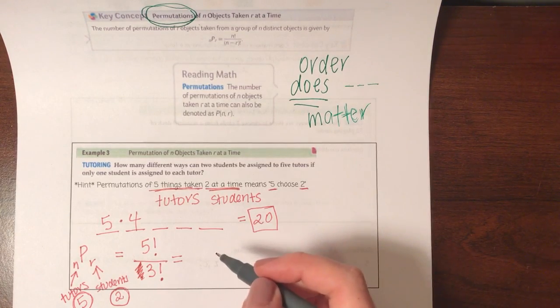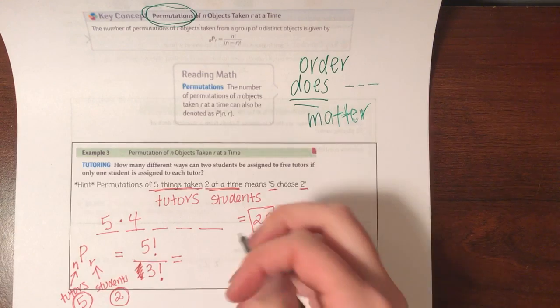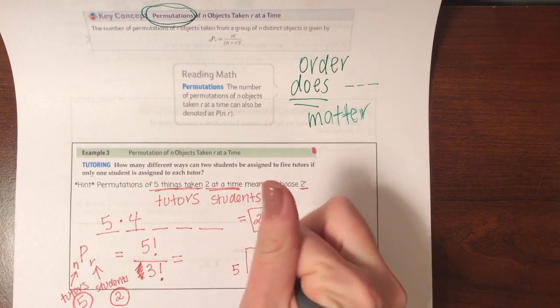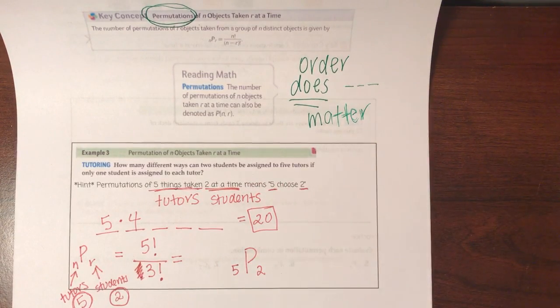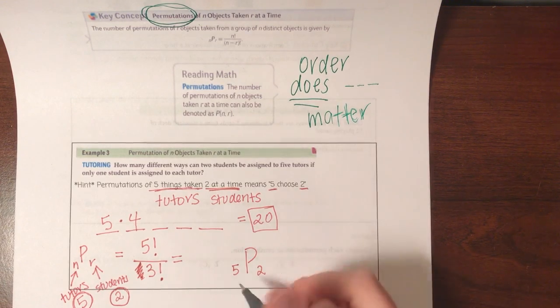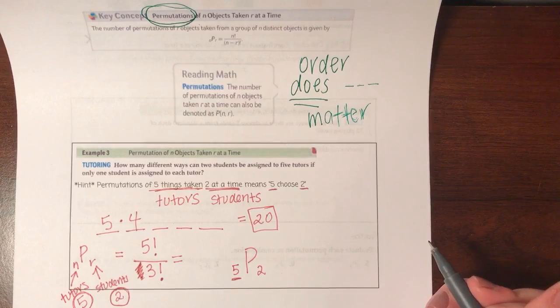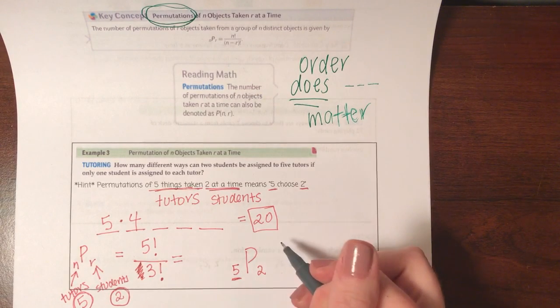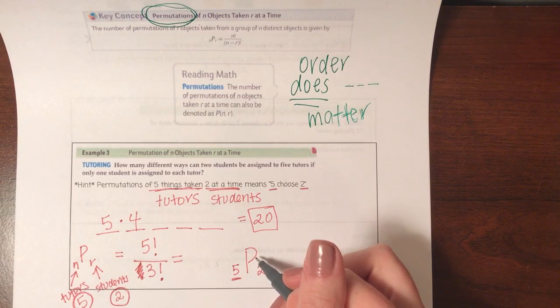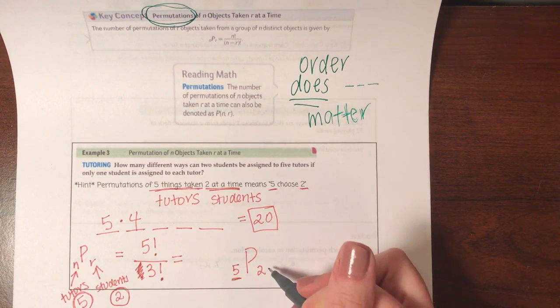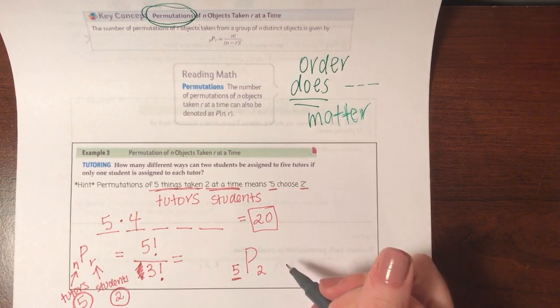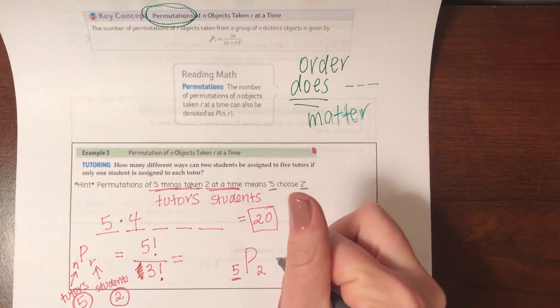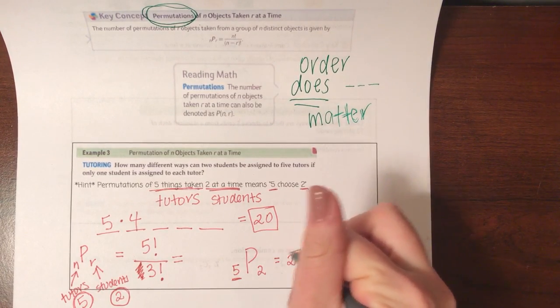Now another way to figure this out is just to put 5P2 right into your calculator, and if you did that, you would type in the number 5, and then math, then probability, then nPr, and then you would put the number 2, and then you'd press equal. And you should get 20 every time. So there are a few different ways that you can do that.